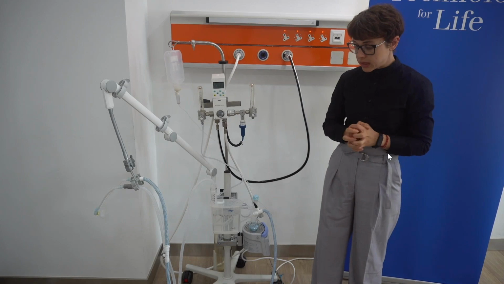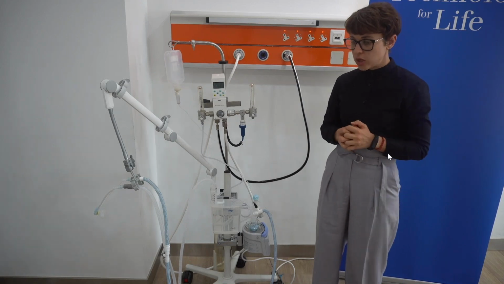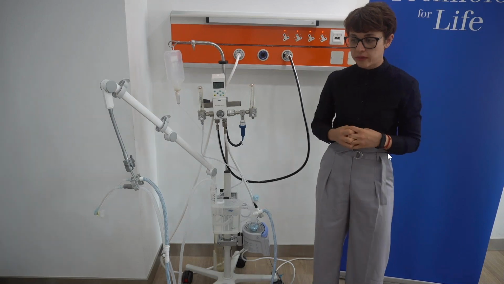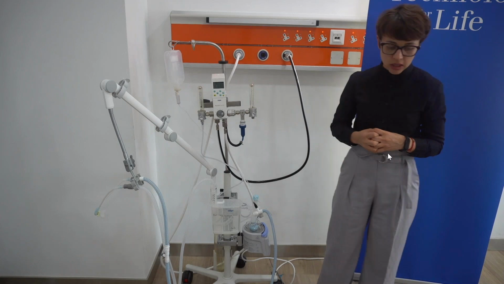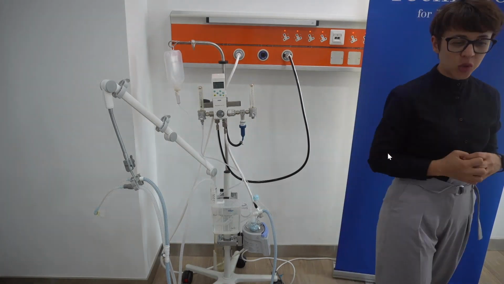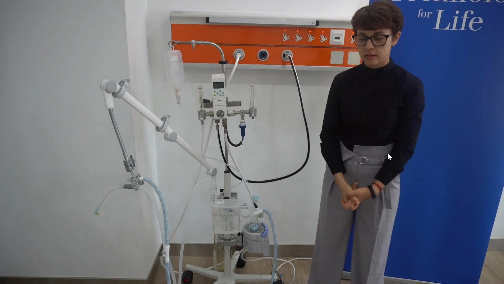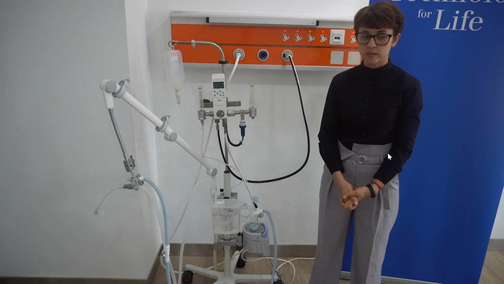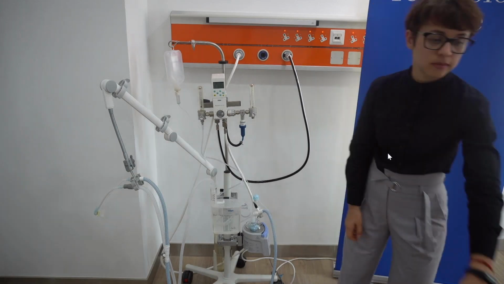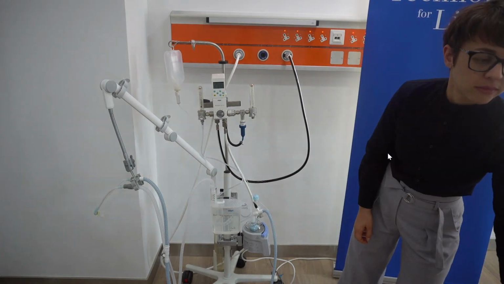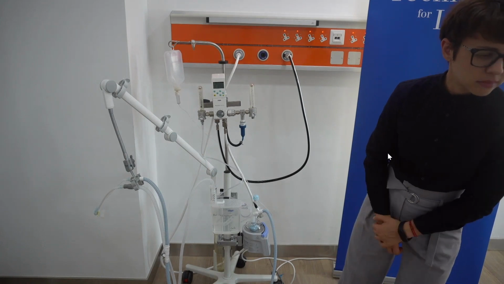But in terms of the use of a bacterial filter during CPAP therapy, I don't think it's a common practice, to be honest. Linda, in your unit, have you used bacterial filters? No, not at all. In actual fact, there is a lot of research going on regarding the appropriateness of a filter for short term.